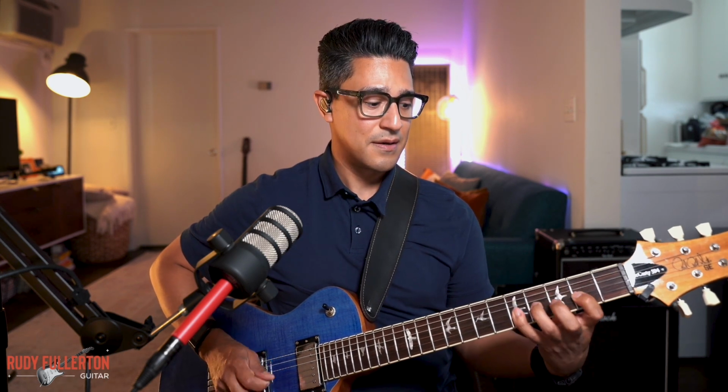Or you can use that same root note and apply a scale to it, or an arpeggio, or even a pentatonic, or any kind of scale, or different voicings. But the basic concept is that that root is acting as the anchor.